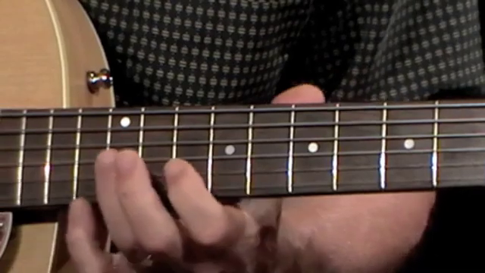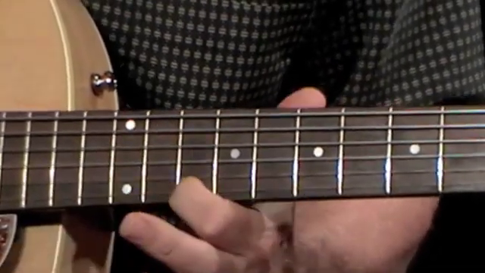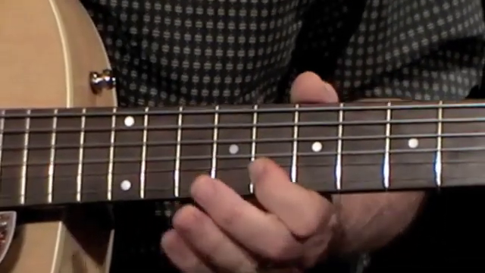Right, here we go. So a bit of G, bit of C, bit of F.